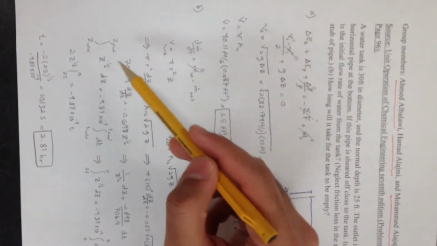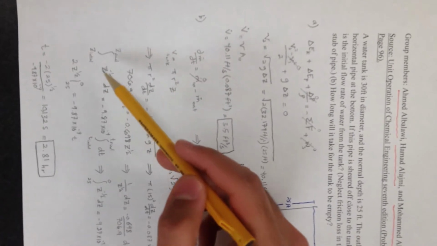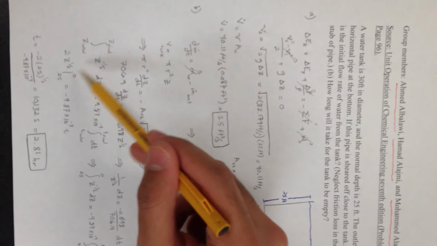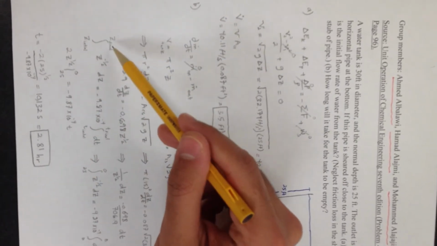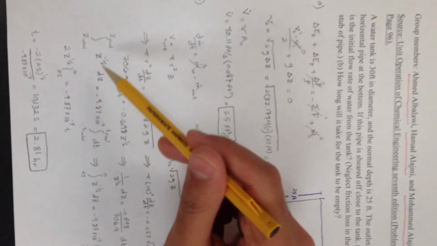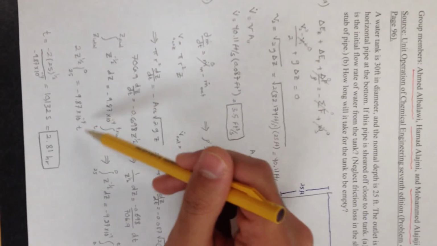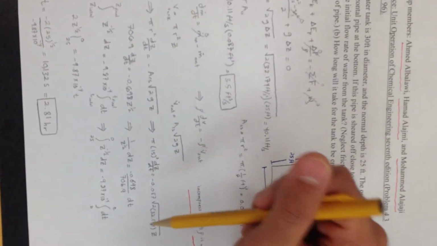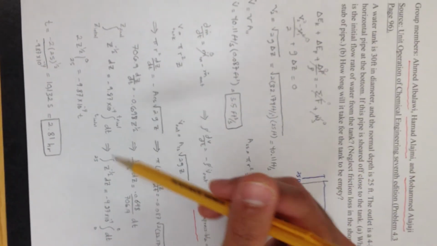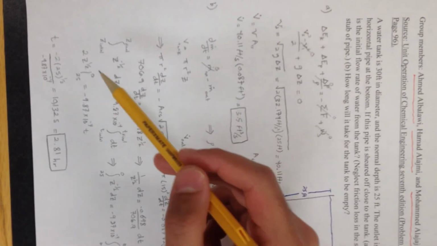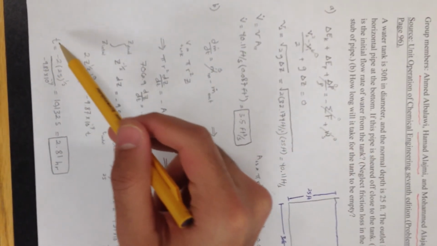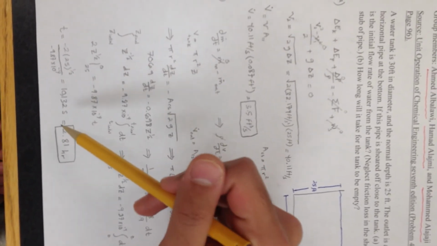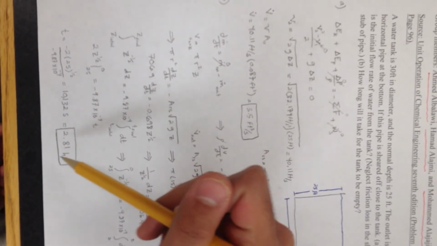And if we integrate that, that will give us this equation, where the z initial equals 25 and the z final equals 0, and the t initial is 0, and the t final is the time that we want from the question. That will give us the time, which equals 10,123 seconds, which equals 2.81 hours.